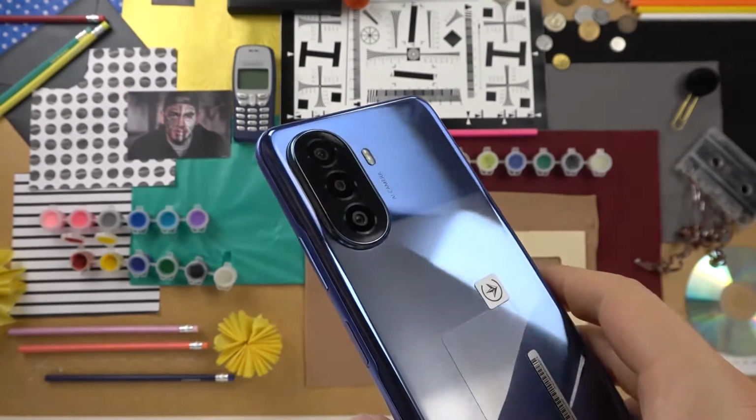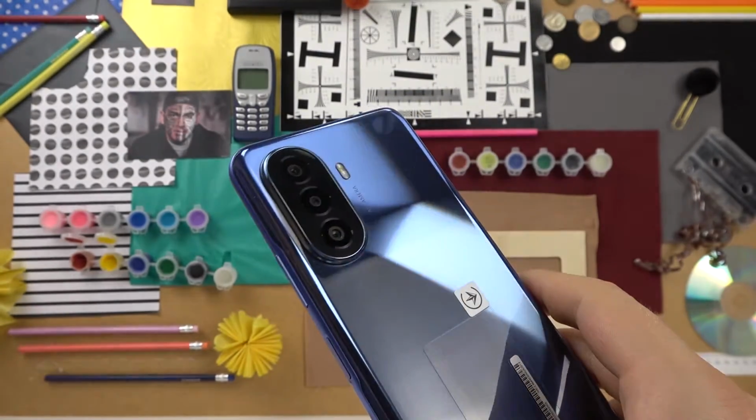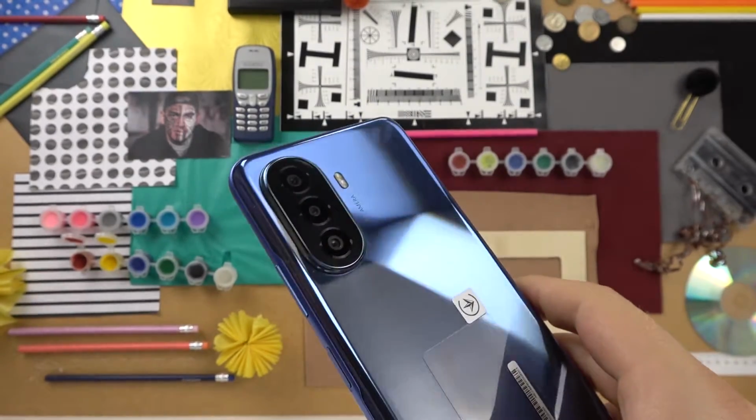Welcome guys, so today I am with the HUAWEI Y70 and I'm going to show you how camera Pro mode works in this smartphone.